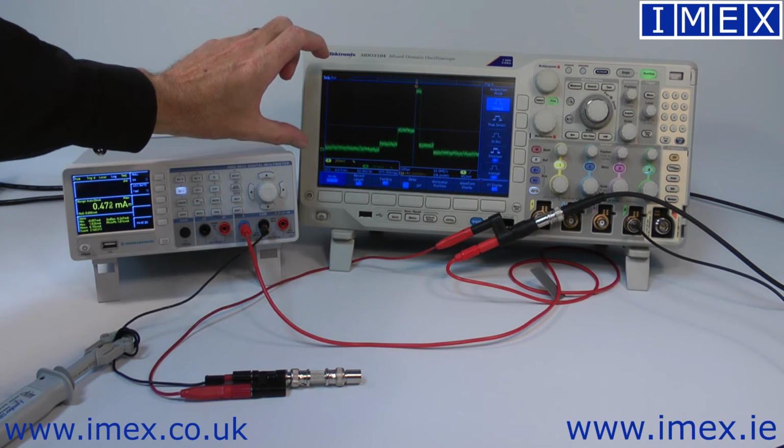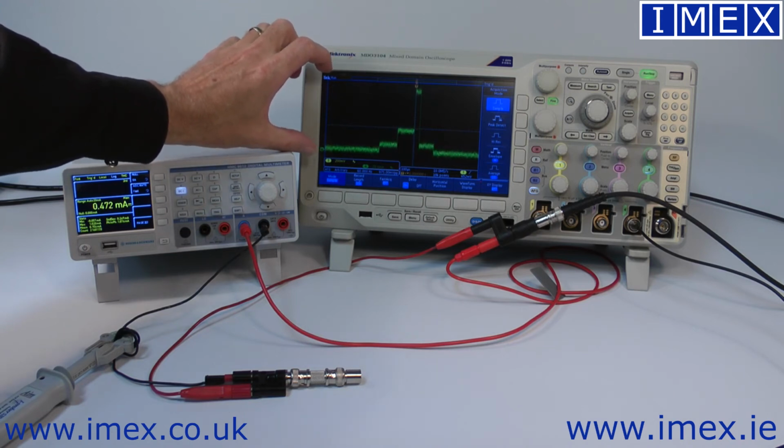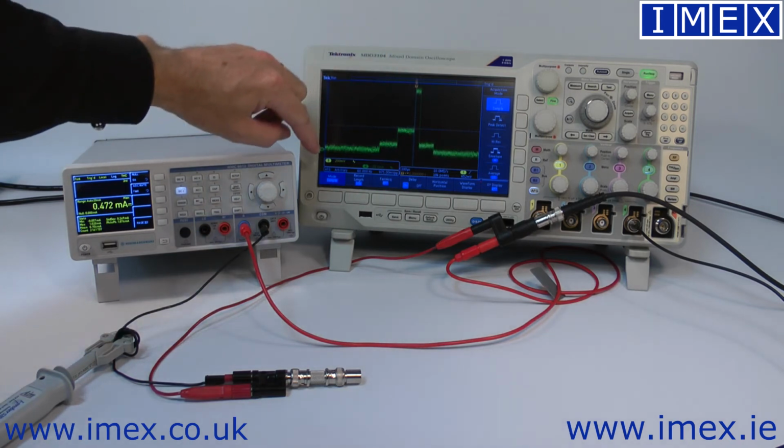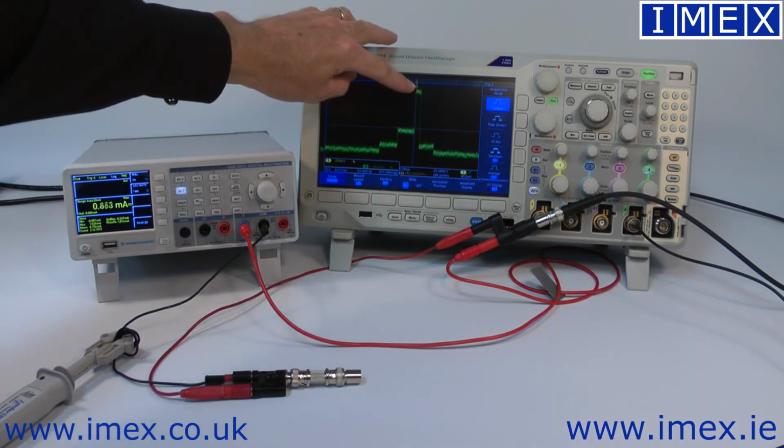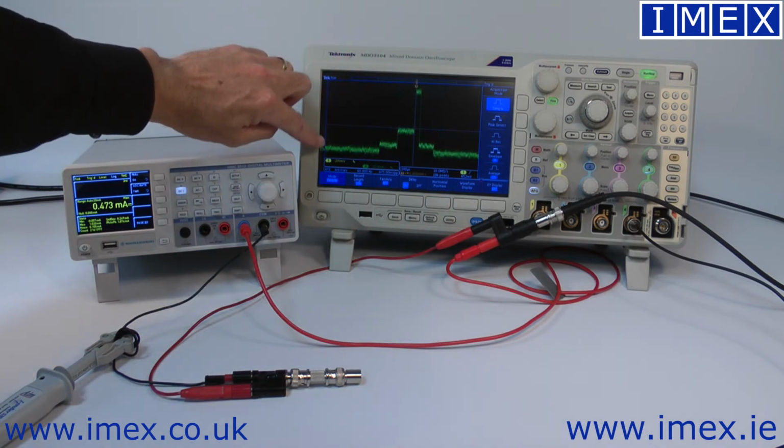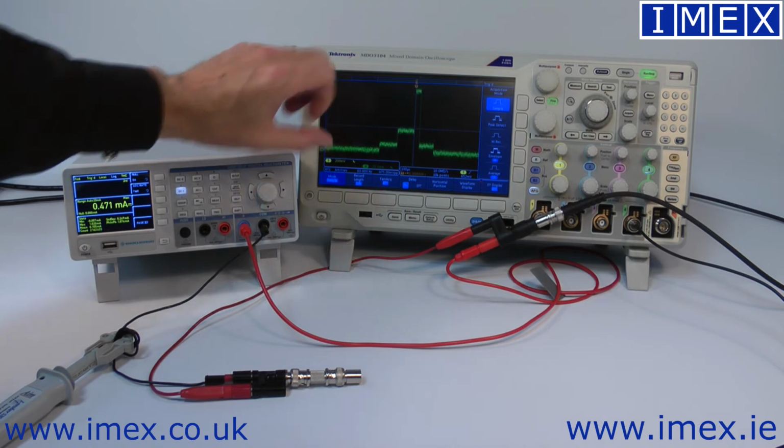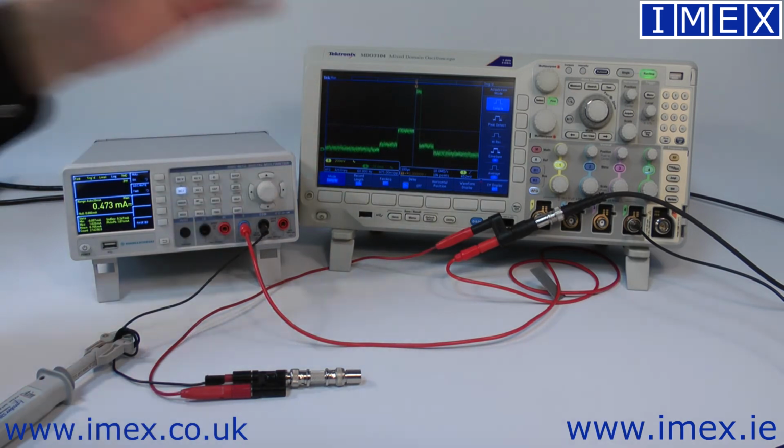The one big drawback with this is we don't really have the dynamic range. On this scale, here's 20 milliamps. Here we're down in the noise. It'd be very difficult to make an accurate measurement of that, but it does work.